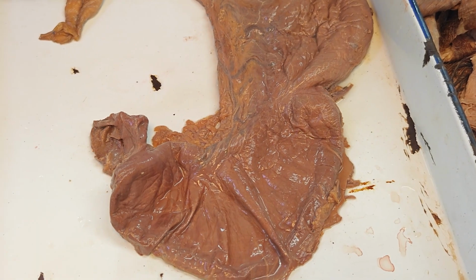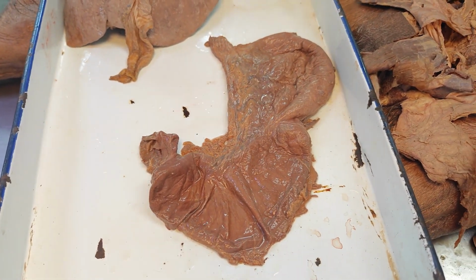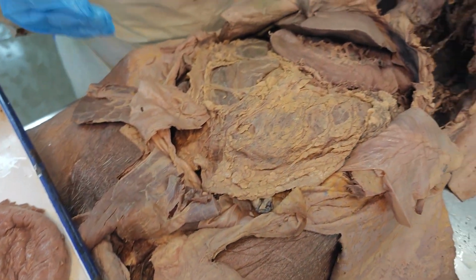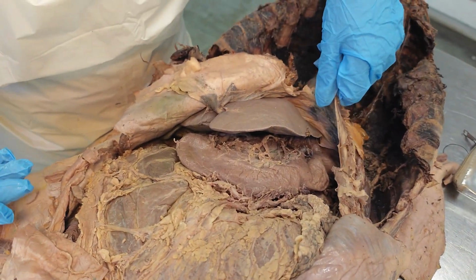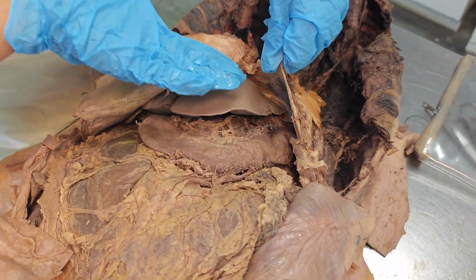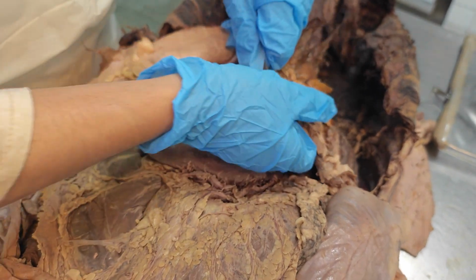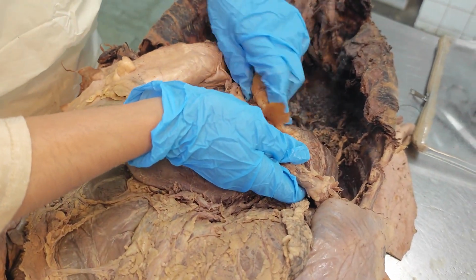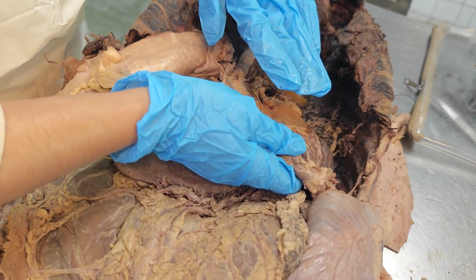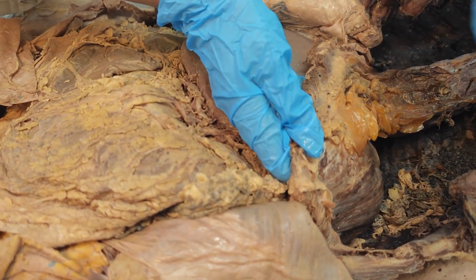Then the relations of the stomach, anterior relations. So in anterior relations, you were confused how the lung and the pleura are related to the stomach. So if you see in this cadaver, you will notice that this is the stomach and it is covered with diaphragm. Okay, rib cage has been removed. So 7th, 8th, 9th and 10th rib along with their costal cartilages have been removed.